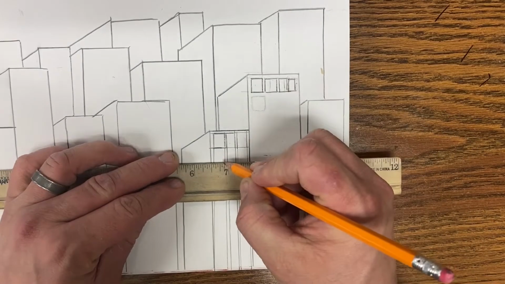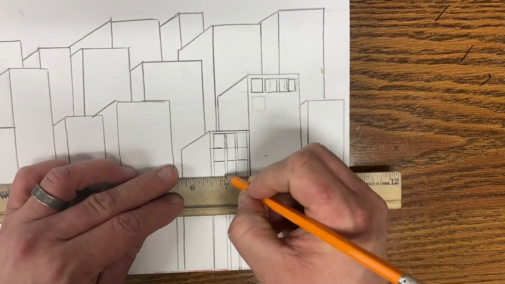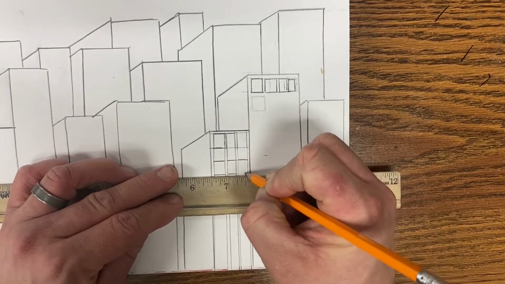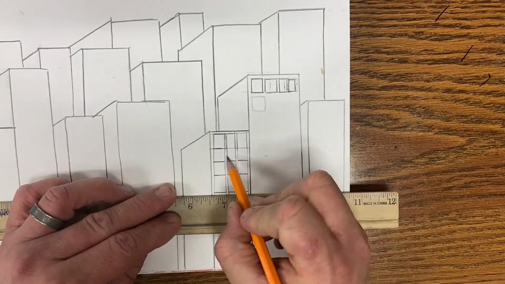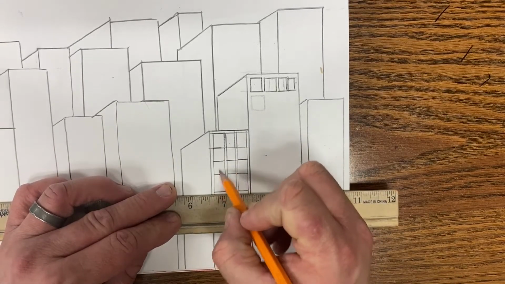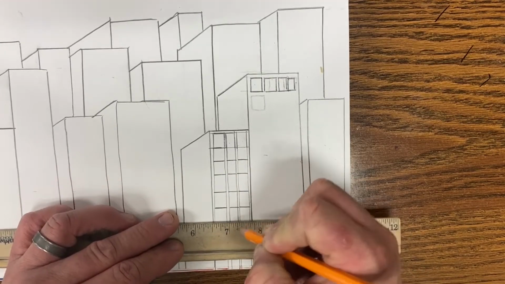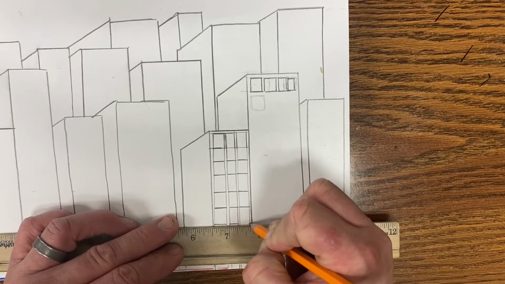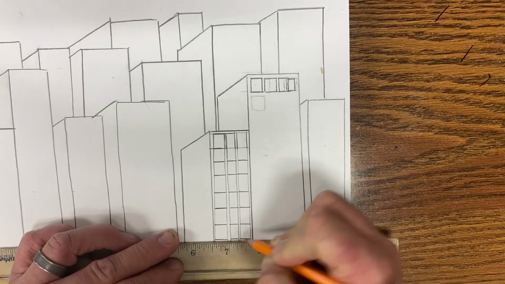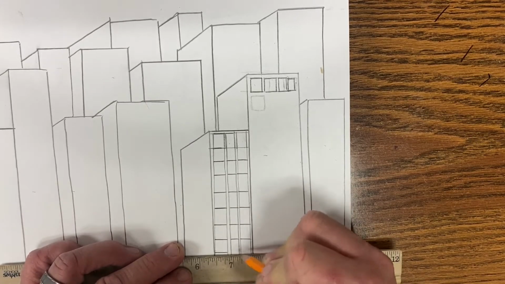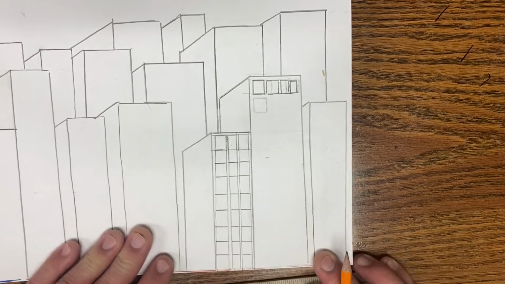Then I can literally just take my ruler and make a line in those columns and go all the way down my building. See how I'm not crossing into this line right here? I'm staying within here, and I'm just going to do that all the way till I get to the bottom. Just like that. Look at that. Building right there.